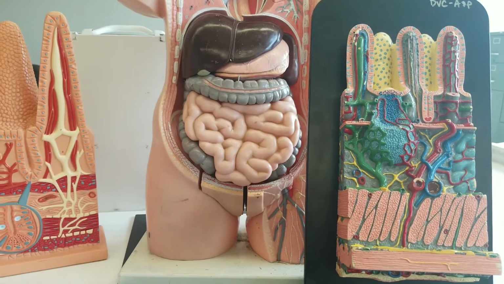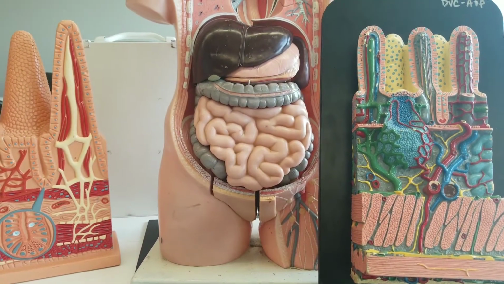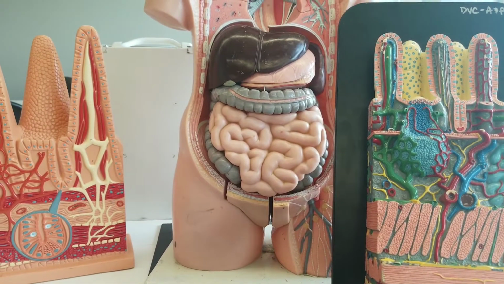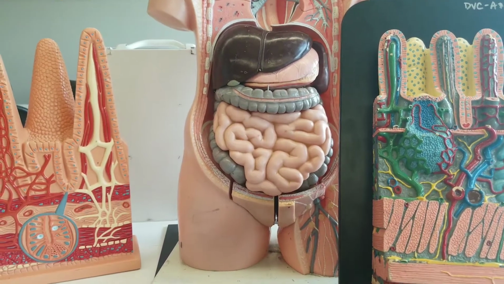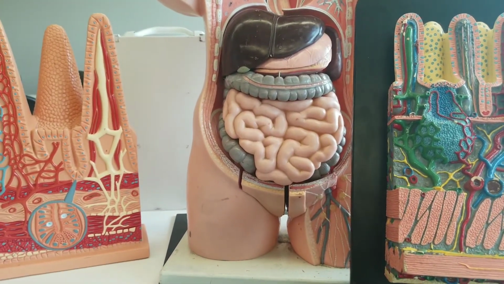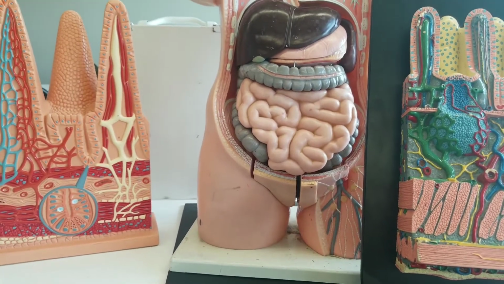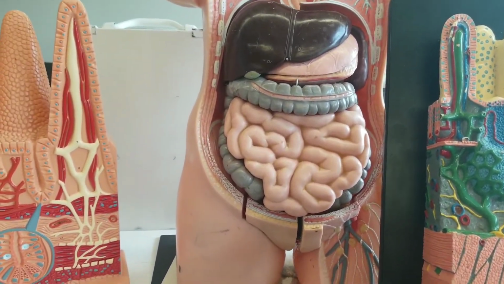I know it's pronounced funny, I had to look it up too. Duodenum, jejunum, and ileum, in that order. Ileum spelled with one L and one I, not an E. No, I messed up. It's spelled with an E, not an I. Ilium with an I was the bone. Ileum with an E is the small intestines section. So it goes duodenum, jejunum, and ileum.